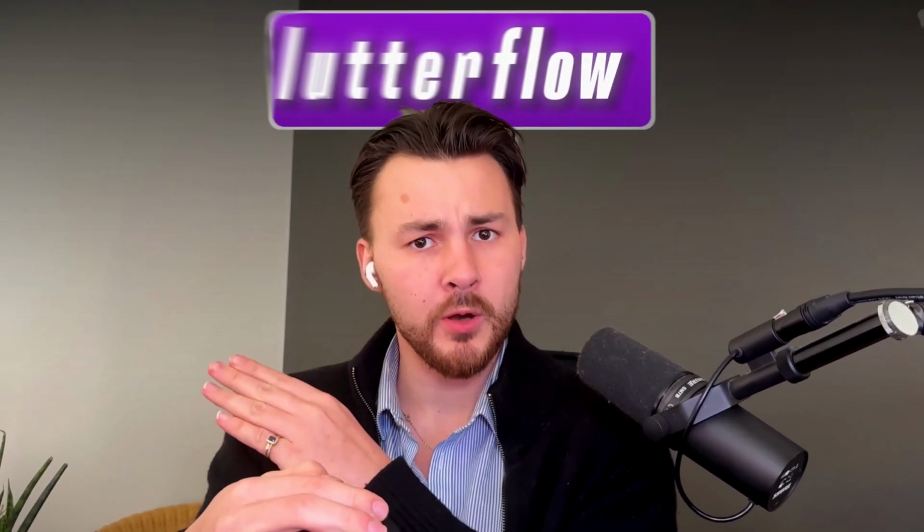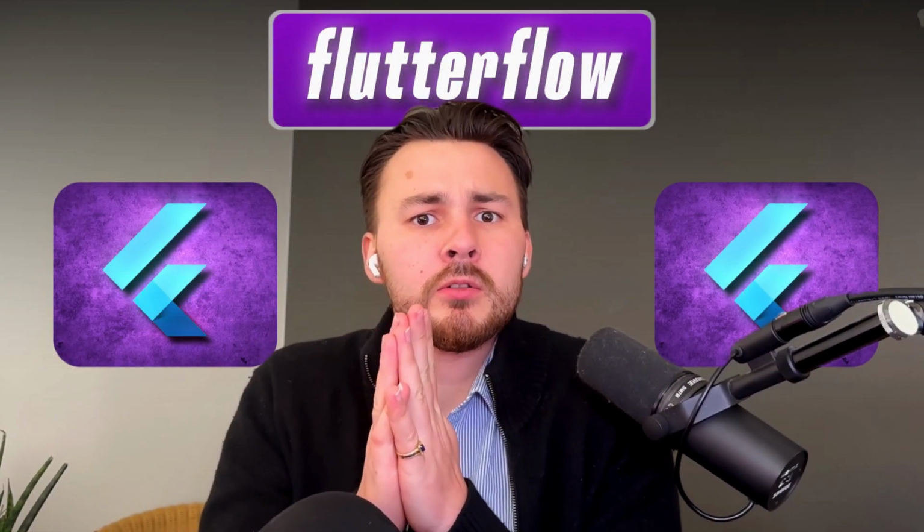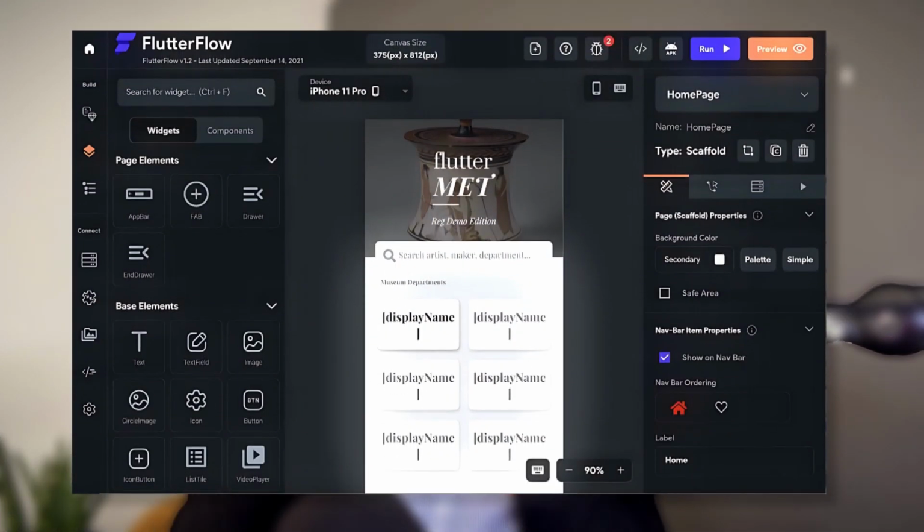Believe me. We're going to dive into something called FlutterFlow, which uses the language Flutter, hence the name FlutterFlow, but we're going to take a different approach to building mobile applications. We're not going to code, we're actually going to do as much as we can just using the visual editor, as you see here.